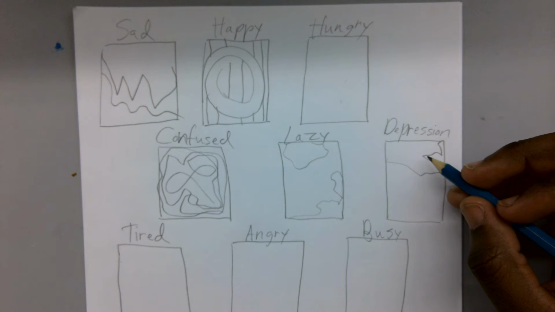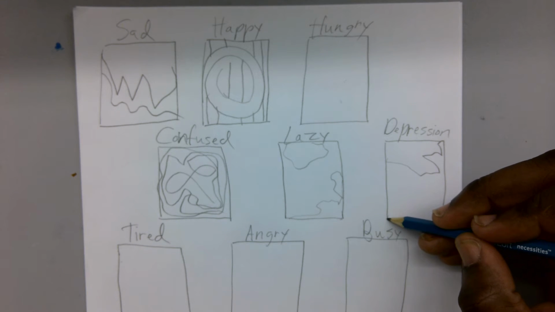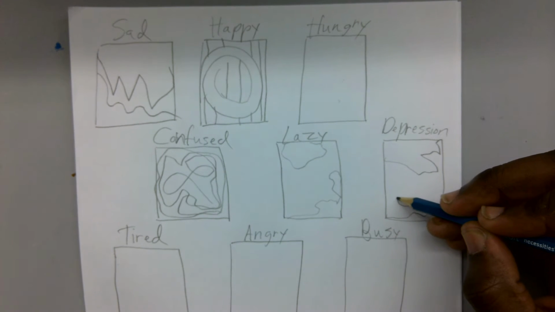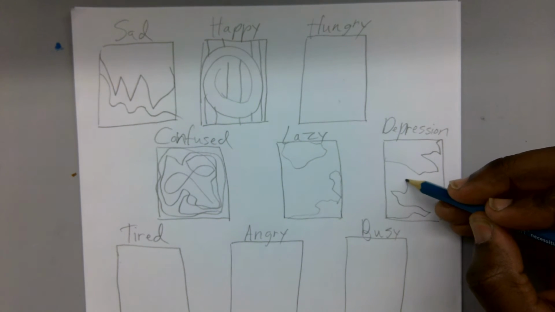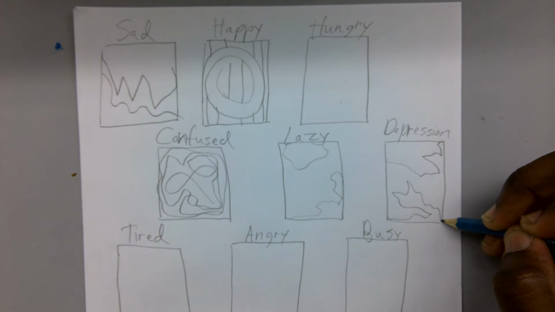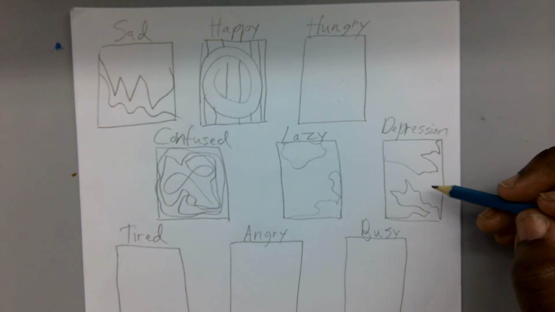As far as that, a jagged line, a lot of things that's not connecting. You feel like you don't want to do anything. You feel down. Almost like a storm. I see a thunderstorm. It's like an example of being depressed.